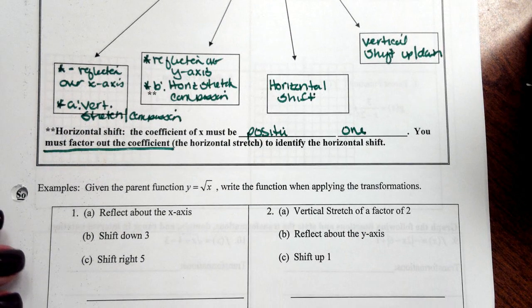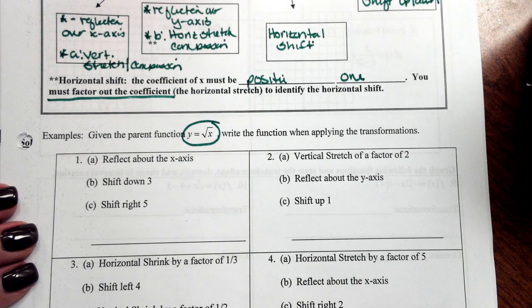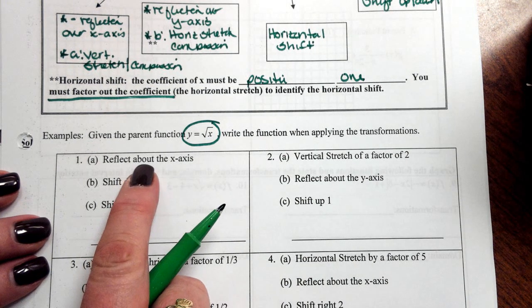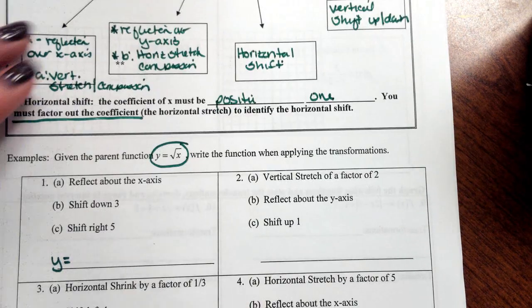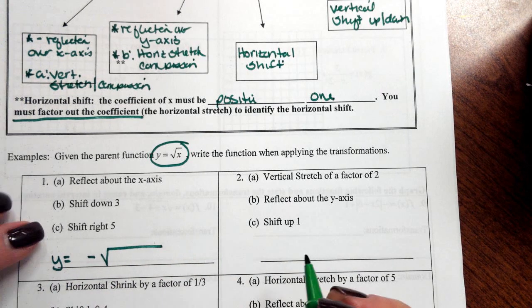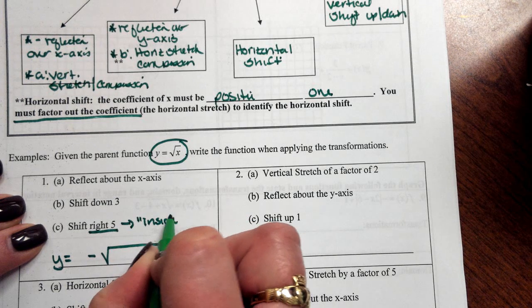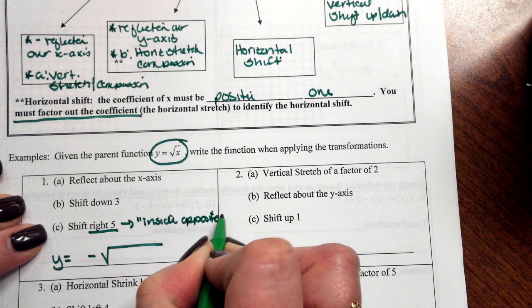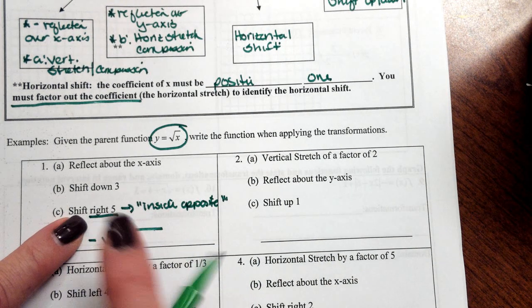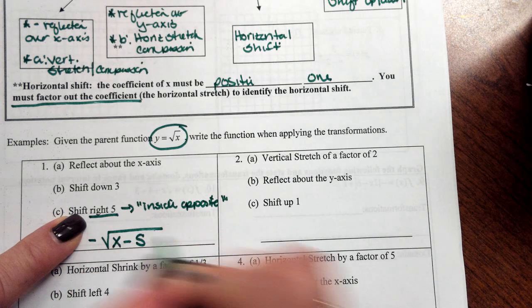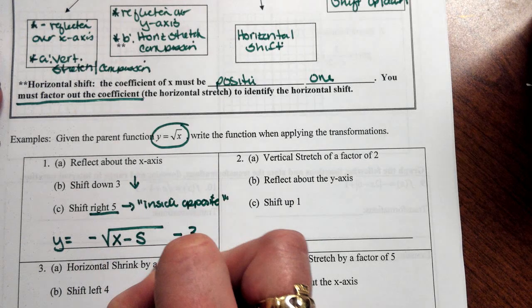So now, just to practice writing these, given my parent function square root of x, write the function when applying these transformations. To show I have a reflection across the x-axis, the negative sign goes in the front. So I'll have the negative square root. Now I'm going to be shifting to the right 5. Remember that whole inside opposite. If it's inside parentheses or inside a square root, it's the opposite sign of what you expect. So since I'm going to go to the right 5, this is going to be an x minus 5. And then going down 3 units, that's going to be my minus 3.